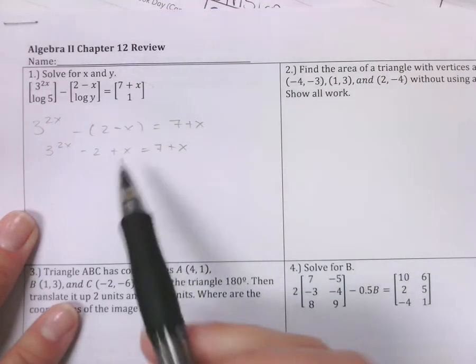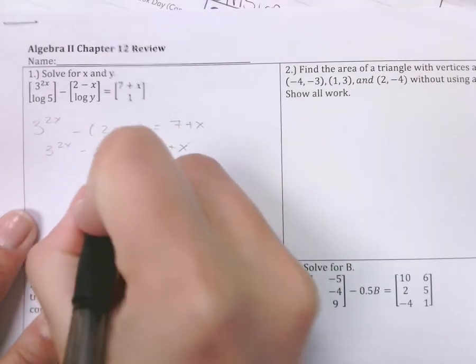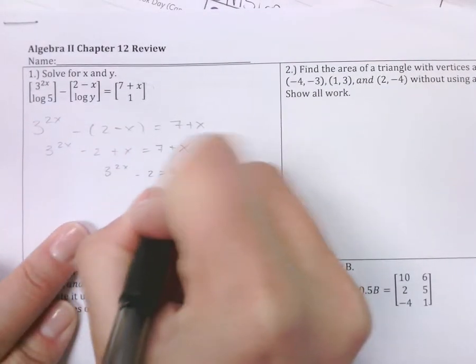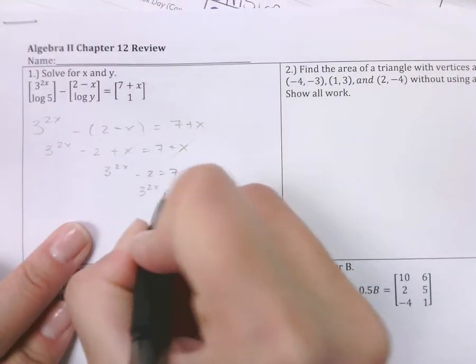Okay. If you subtract x from both sides, these x's go away. And you get 3 to the 2x minus 2 equals 7. And then you can add the 2. And you get an exponential equation.